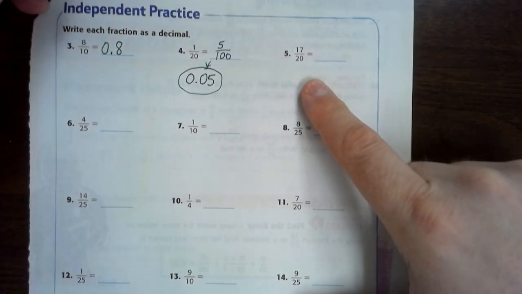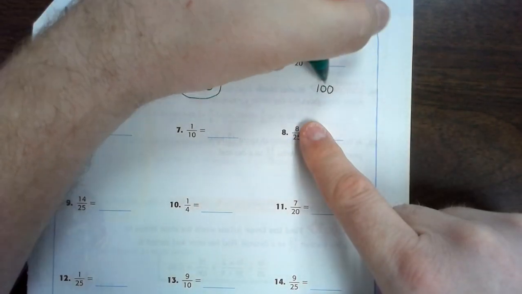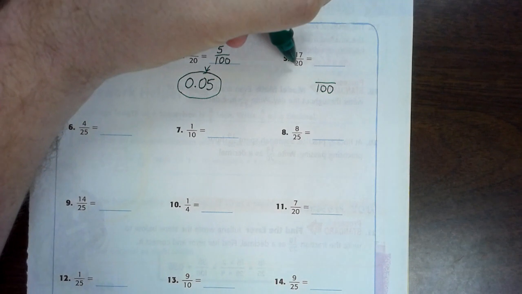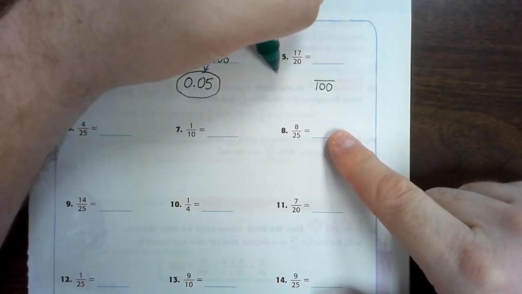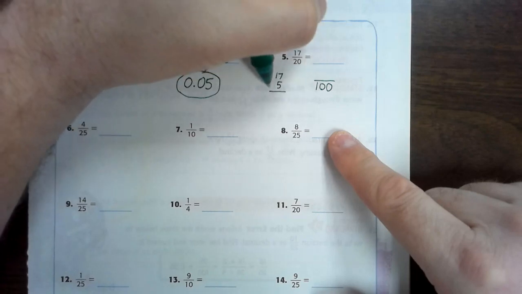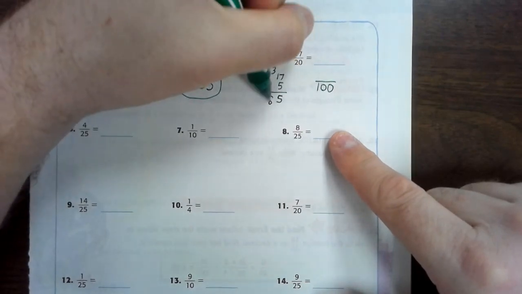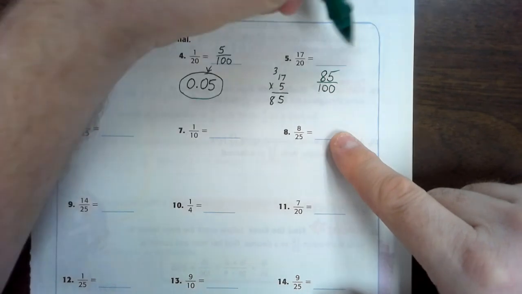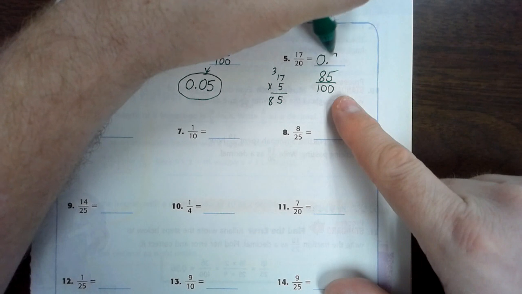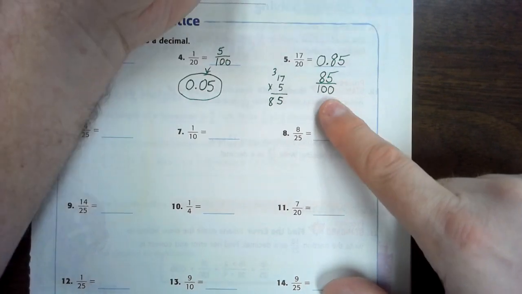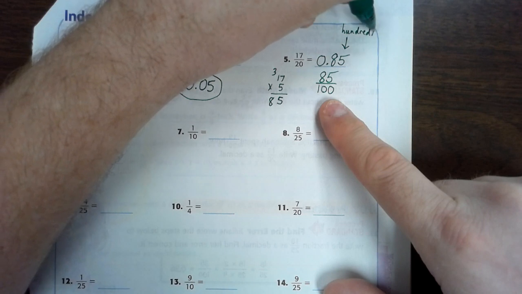Next one, number 5. Again, 20. It's more than 10, so we're going to use 100. Well, how many times do I multiply 20 to get 100? Yeah, 5, right? So we're going to multiply the 17 by 5. So 17 times 5 is going to give us 85. So we have 85/100. So we write our 0 and our decimal like we do for all of them. And then we write 85 because that's 85 hundredths, this lands on the hundredths spot.